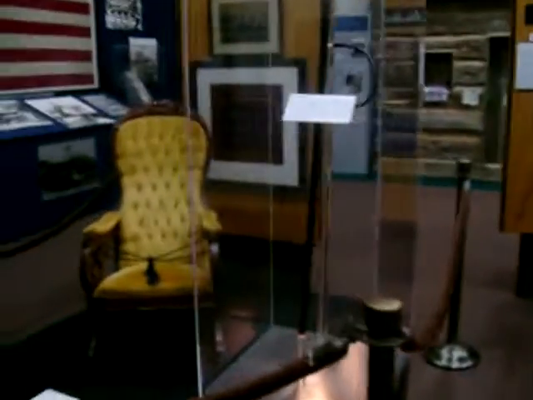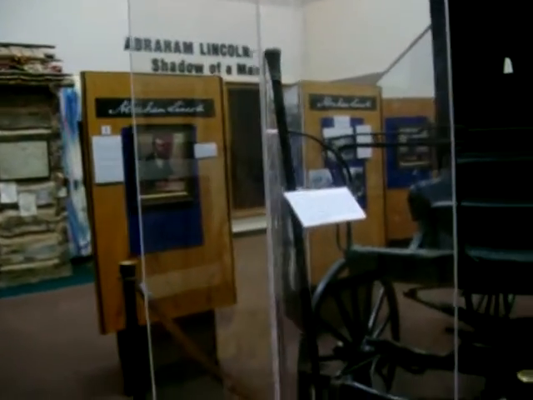This is the carriage belonging to Secretary of State William Seward, and the black cane that was there that night in the presidential box when President Lincoln was shot from behind by John Wilkes Booth.